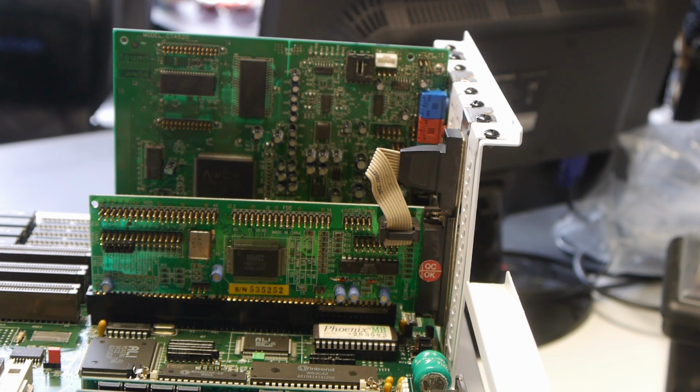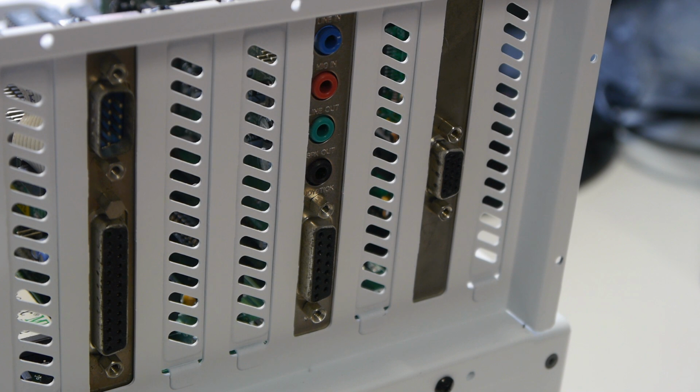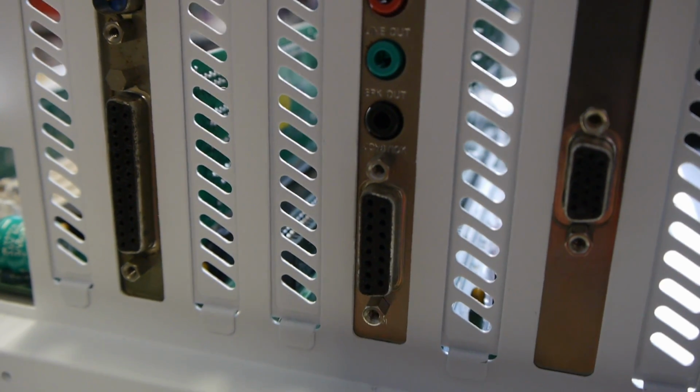Sound cards of the time typically had numerous 3.5mm jack outputs and inputs, but as they were seen as a gaming or multimedia accessory, they also usually had this. This is a 15-pin Gameport.